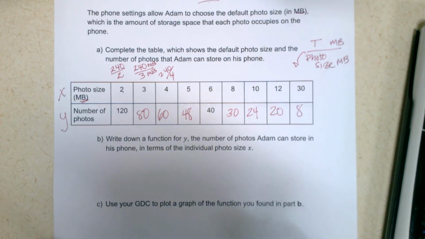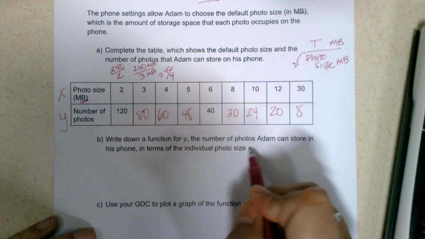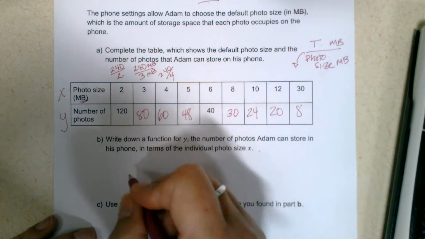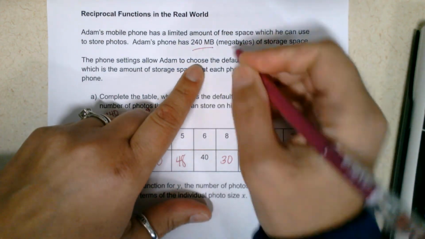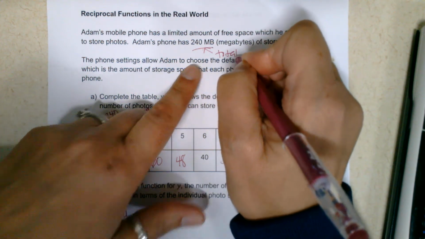Okay. Part B, write the function y, the number of photos Adam can store in his phone, in terms of the photo size x. Well, I have it right here. y equals, well, what is our total? Our total is going to be 240.